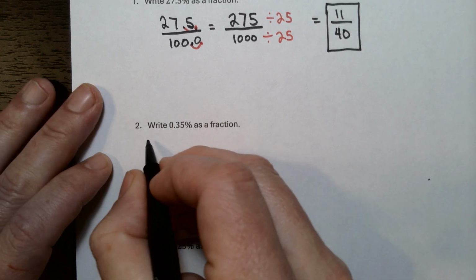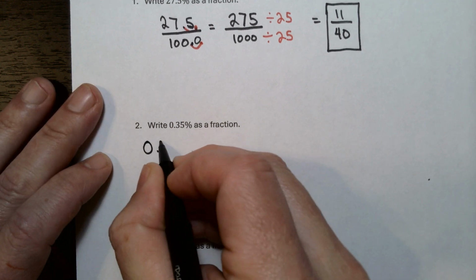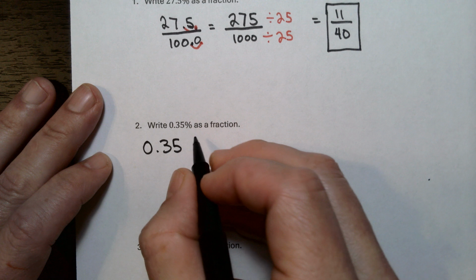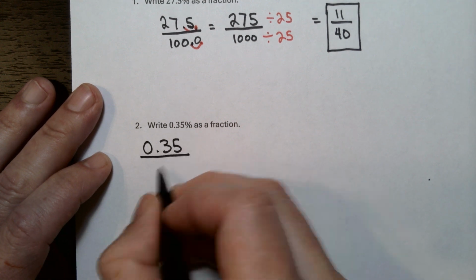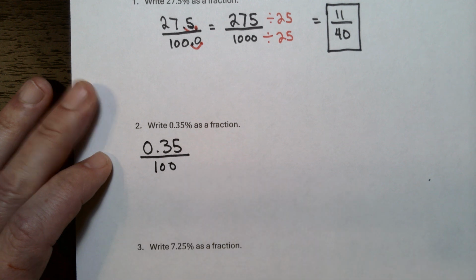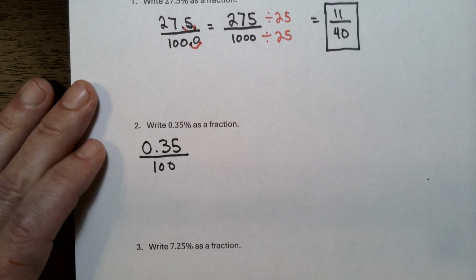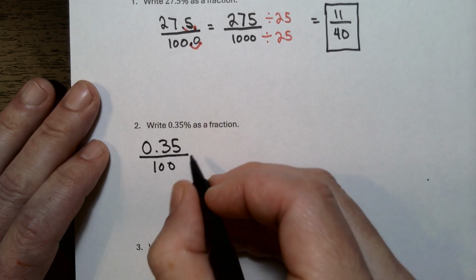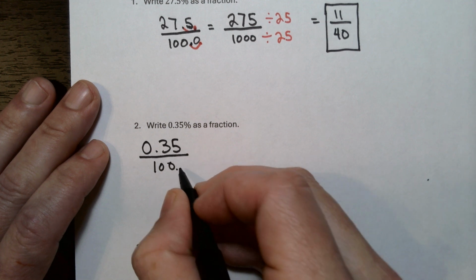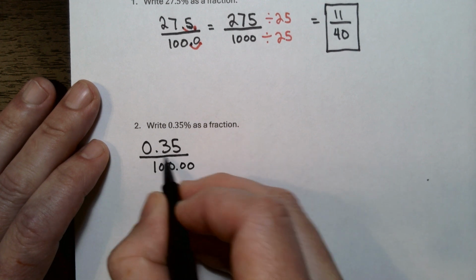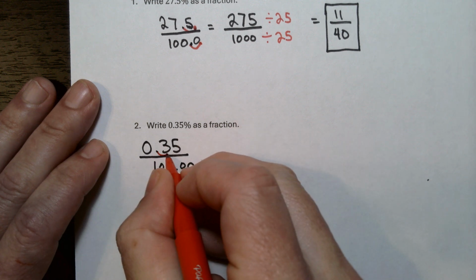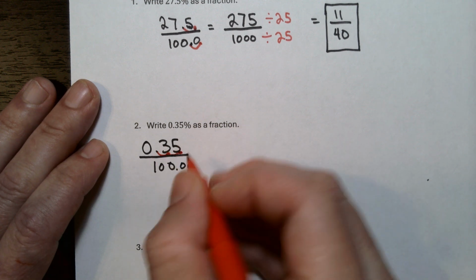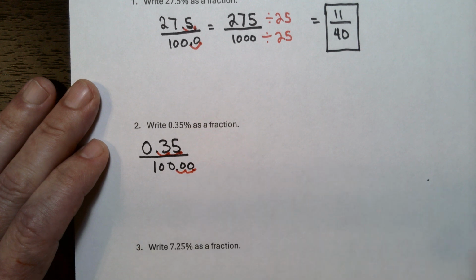So we want to write 0.35 as a fraction, 35% as a fraction. So instead of percent, I'm going to put 100 on the bottom. Okay, that's what percent means, for every 100. So I want to move my decimal. I'm going to have to move it twice this time to get a whole number on top. Okay, so I'll move it twice on top and on bottom. You could also multiply it by 100. That gets you the same place.